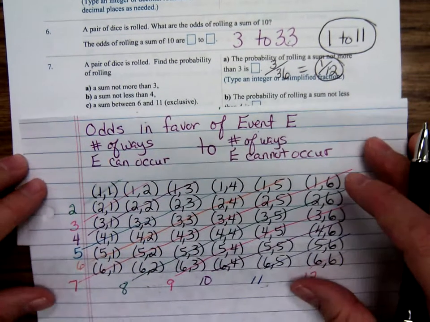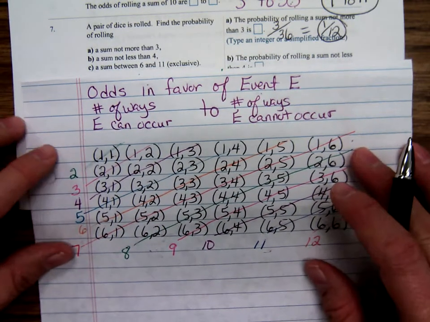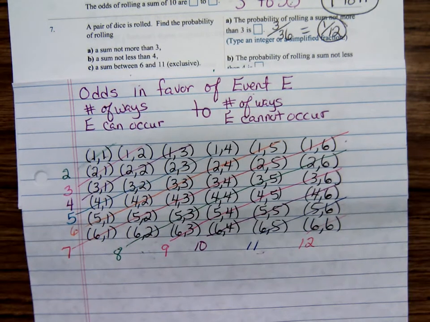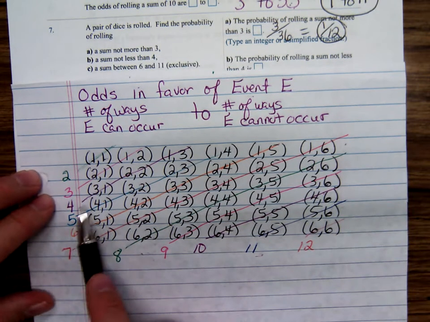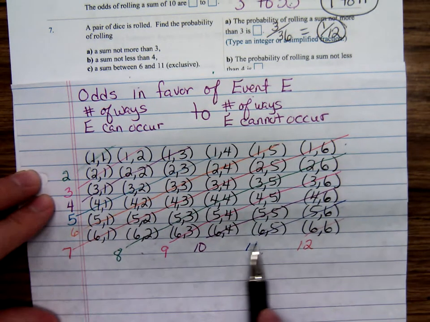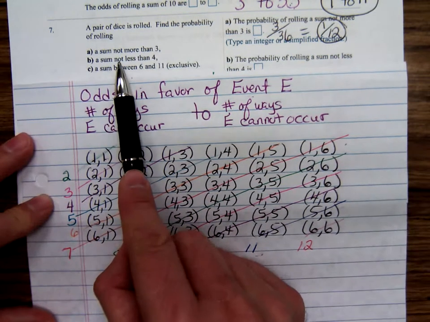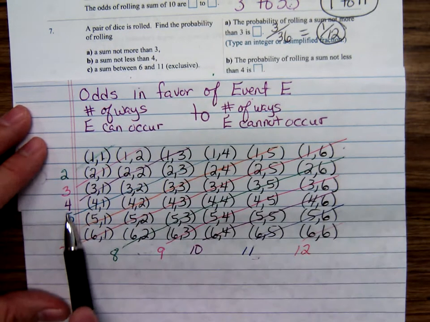Now what about finding a sum? Probability, but there'll be more problems with odds in a little bit. A sum not less than 4. That would mean it needs to be 4 or bigger, right? A sum not less than 4. Can I coerce y'all into agreeing that would be 4 or larger?